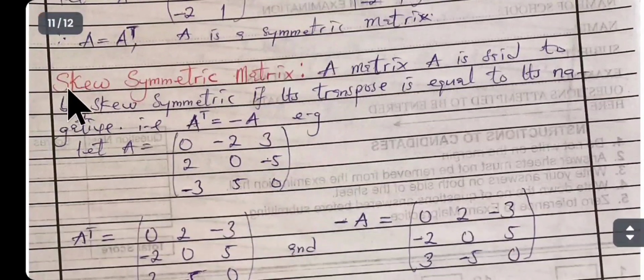The next one is the skew symmetric matrix. What is a skew symmetric matrix? A matrix A is said to be skew symmetric if its transpose is equal to its negative. Alright, if you have a matrix and you find the transpose of that matrix, the answer that you get is the negative of that original matrix. If you have it like that, then we call it skew symmetric.